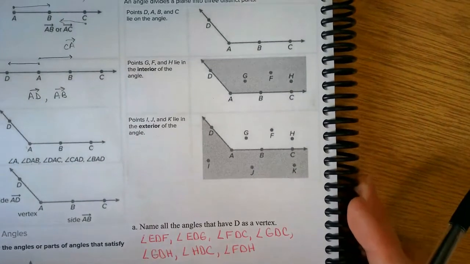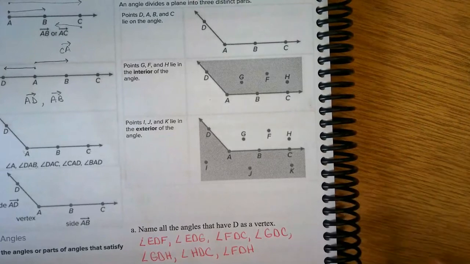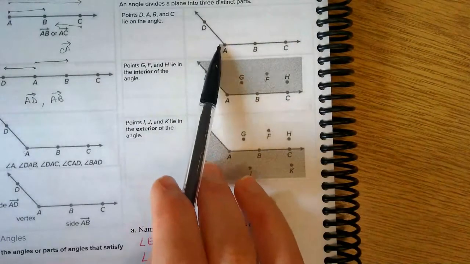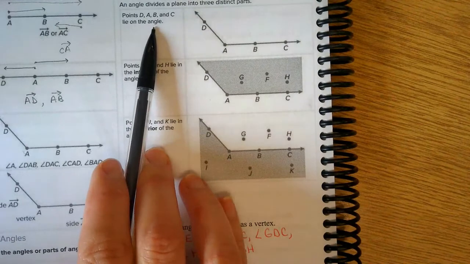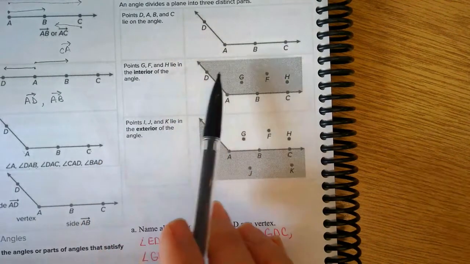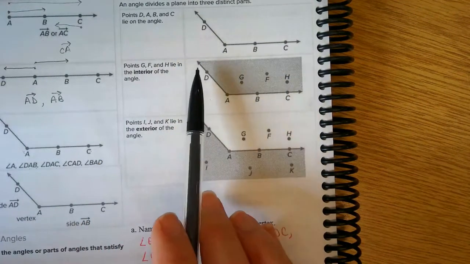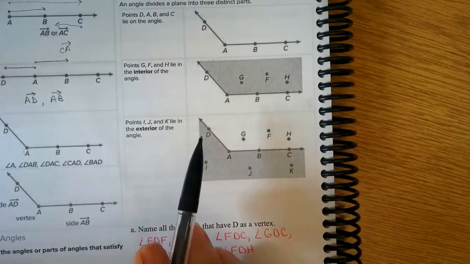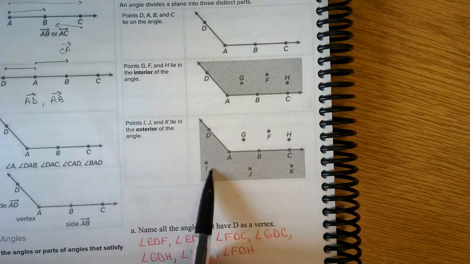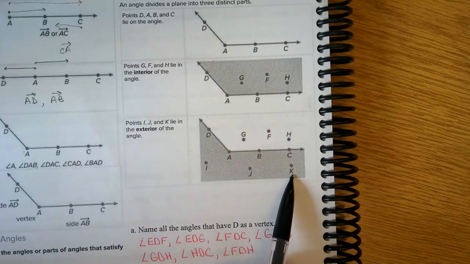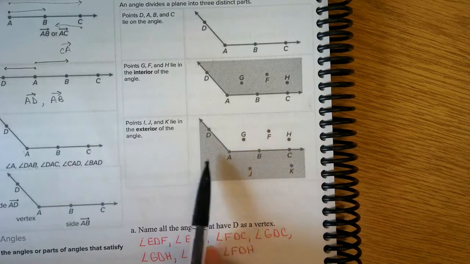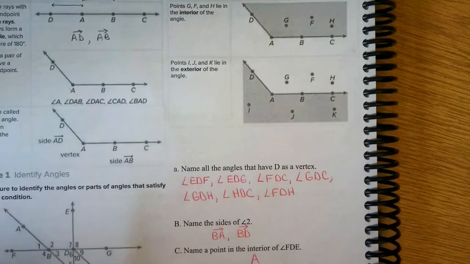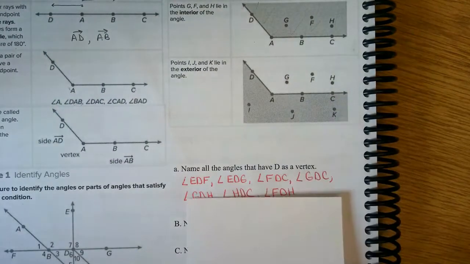Couple other things, just making sure you know vocabulary. These points lie on the angle because they're right on top of there. These points are on the inside of the angle, so anybody on the inside. And then these points would be on the outside of the angle. Okay, so knowing what's on the in and what's on the out. All right, let's jump down there to example 1, see if we can make some sense of this.